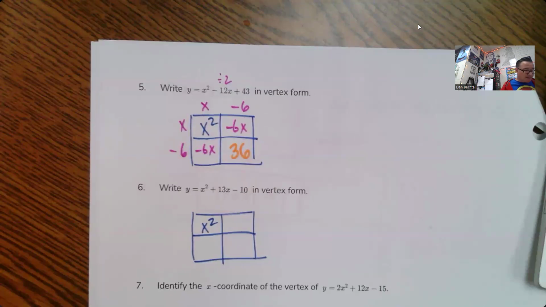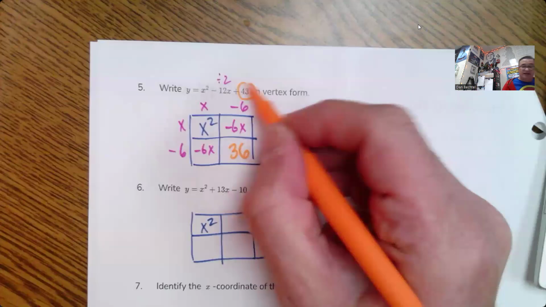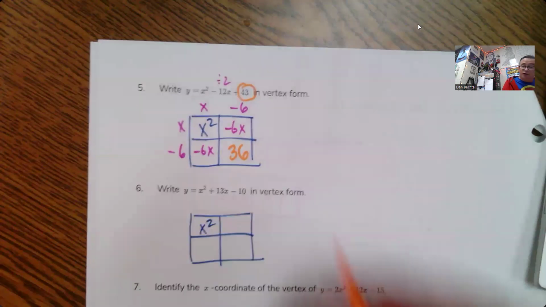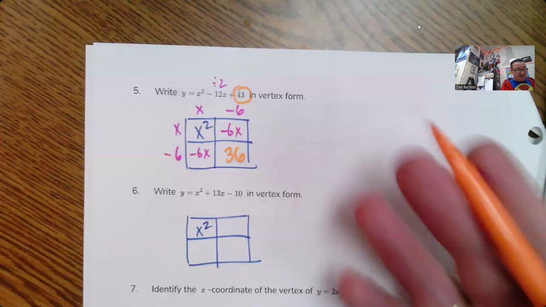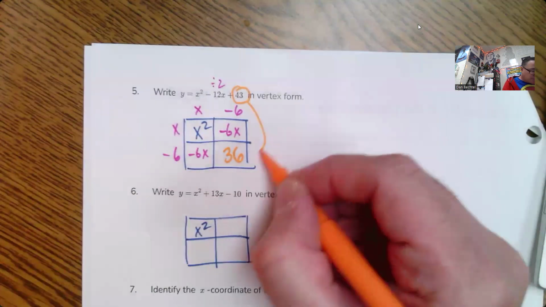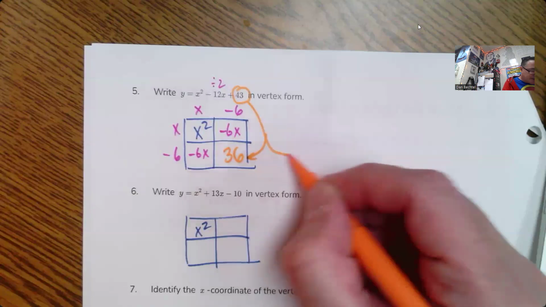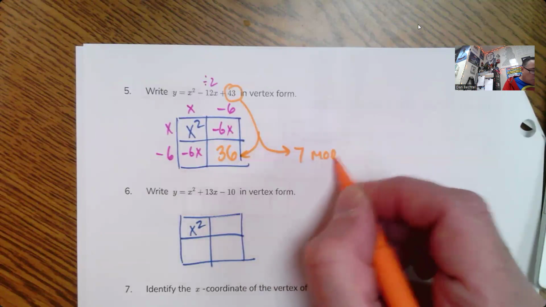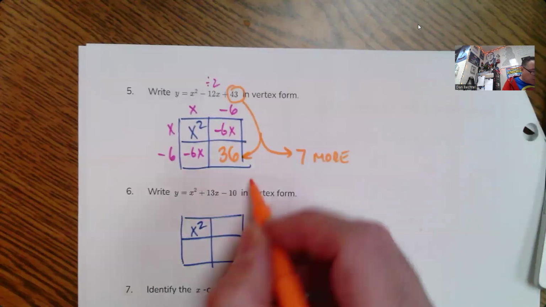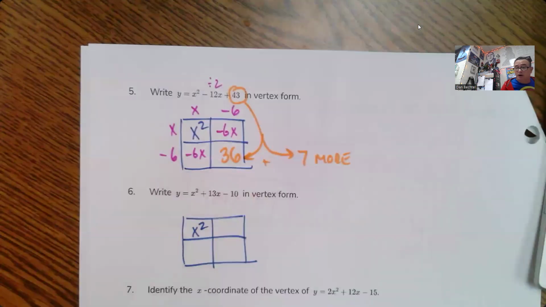All right, cool. Now, in this case, I've got a 43, which is more than I needed. So the question is, how many more is that? So right now, that splits with a 36. And then in this case, it is going to be 7 more than I needed, or 36 plus the 7 to get me where I'm at.